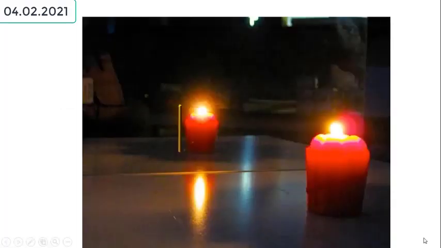Third, if we see the figure, then we will find that the length and breadth of the image of the candle and its flame are the same as that of the original candle and its flame. The image of a candle in a plane mirror is of the same size as the original candle.